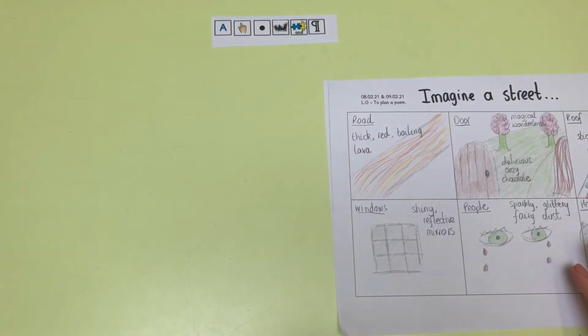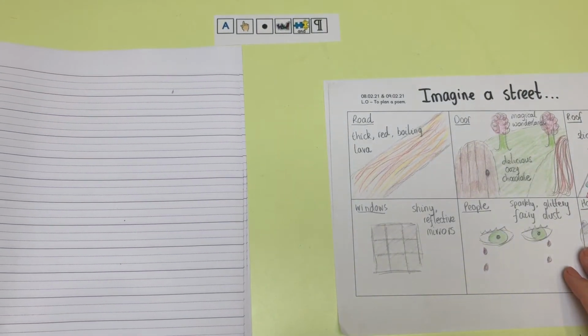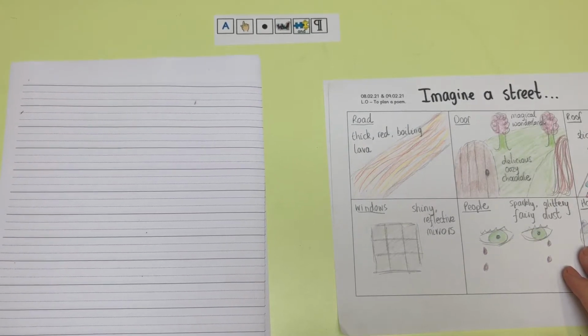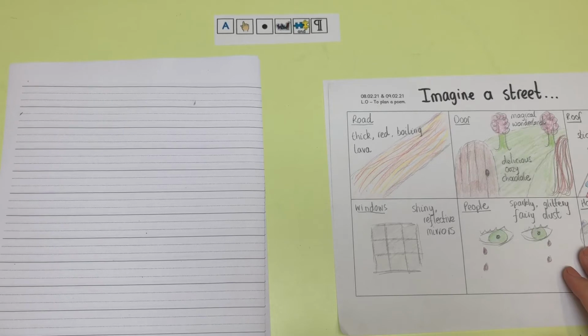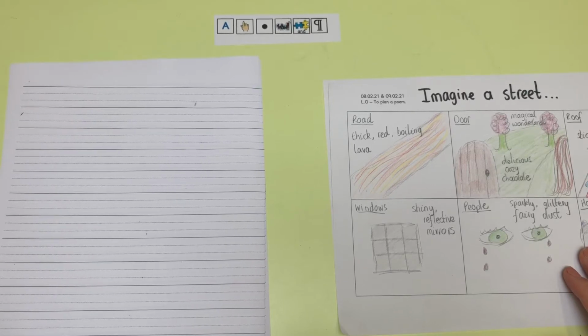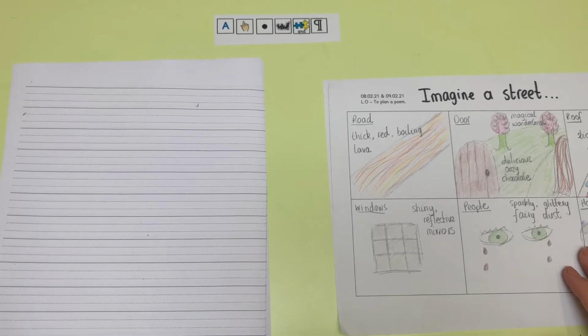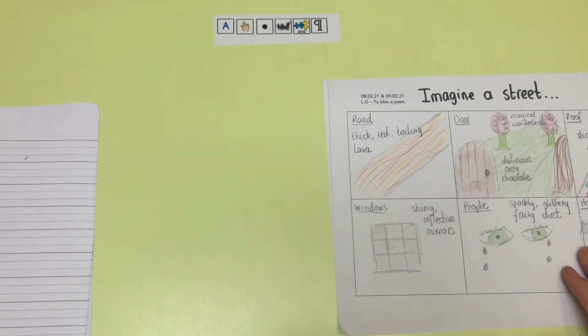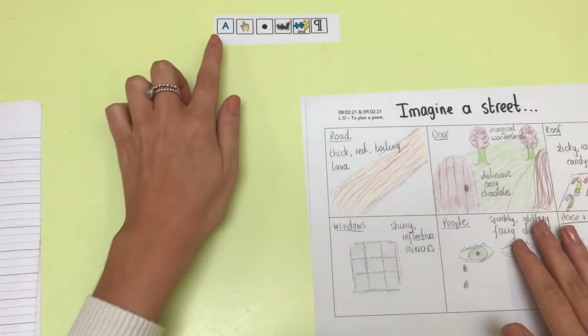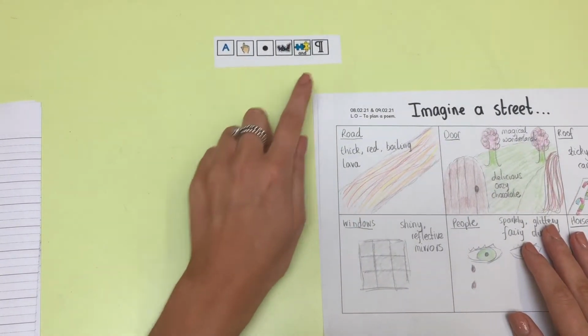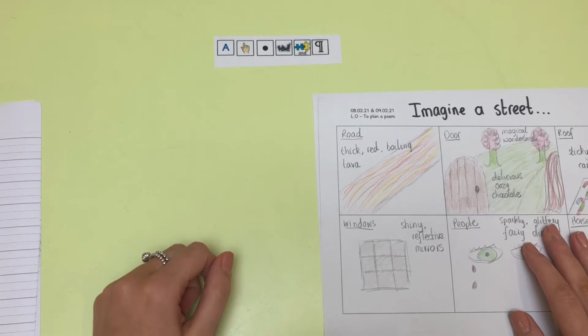So to write my poem, I have got some lined paper. But if you haven't got any lined paper, you might have some plain paper that you could draw some lines on. Or if you have a device like a tablet or a laptop, then you might want to type your poem onto the computer. So when we are writing our poem today and tomorrow, we have got some key points that we need to include in our poem.